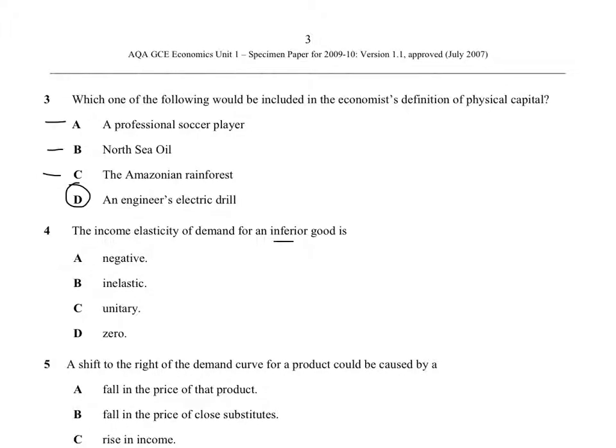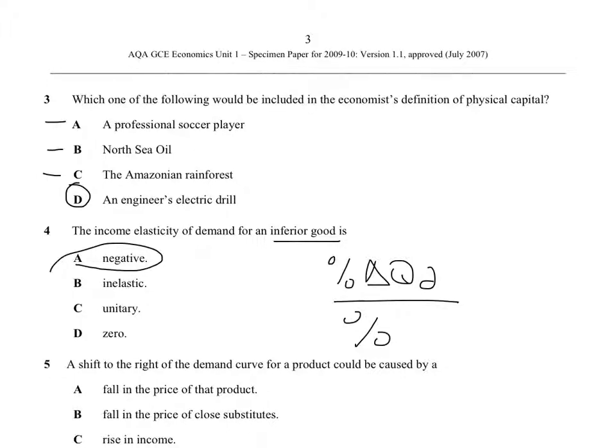Income elasticity of demand for an inferior good. We know income elasticity of demand, the thing we're generating is either negative or positive. So inferior goods have a negative coefficient. The answer is A. Just one of those knowledge things you could, if you like, stick down the equation, but it doesn't really help you in this case. But the important thing is the sign becomes important in elasticity. A negative sign is an inferior good, a positive sign is a normal good.